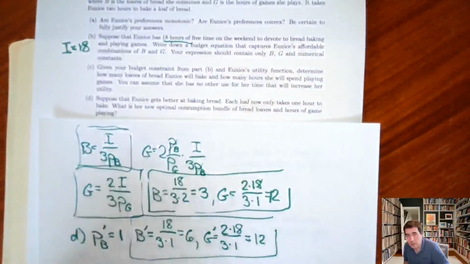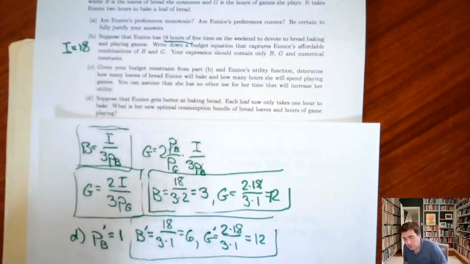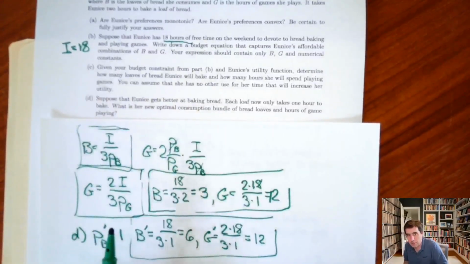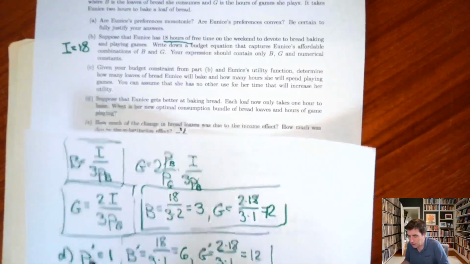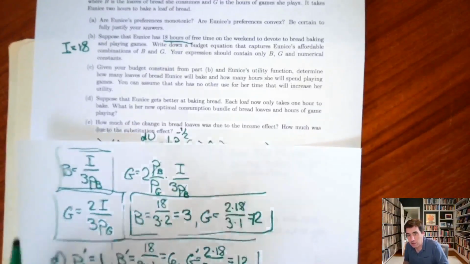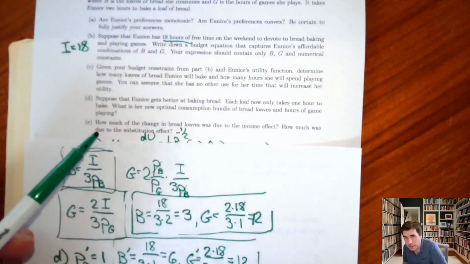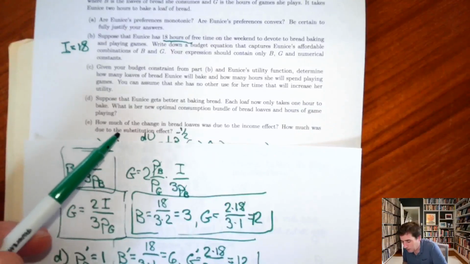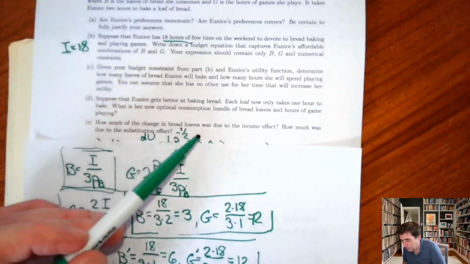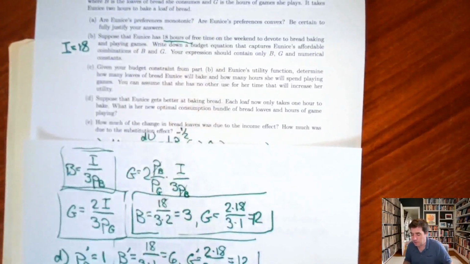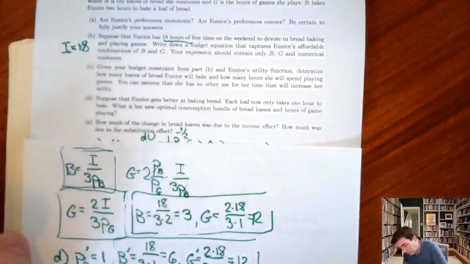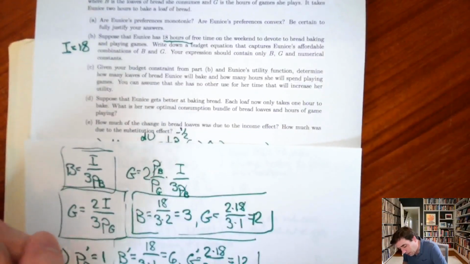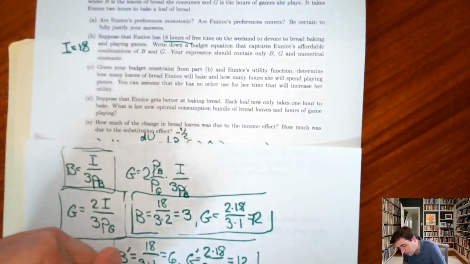You can see why it helped that we left things general. All I had to do was plug into that last step to get this. Now we're ready to tackle the final part of the question, part E. How much of that change in bread loaves was due to the income effect? How much was due to the substitution effect? What we're trying to figure out is this change due to an income effect, and this change due to a substitution effect.